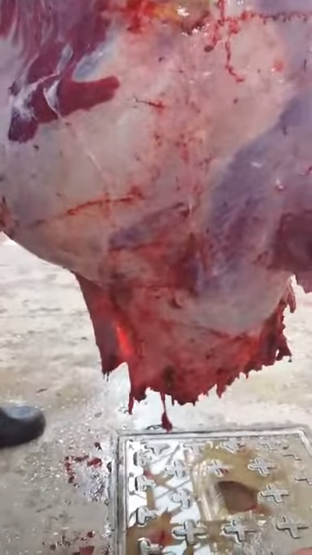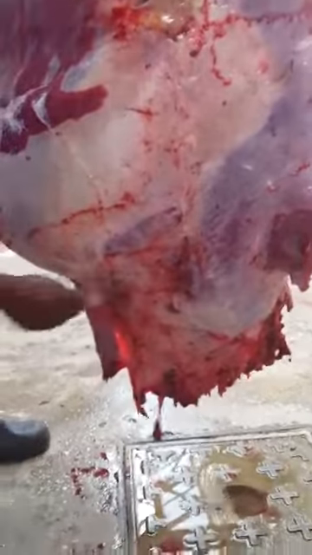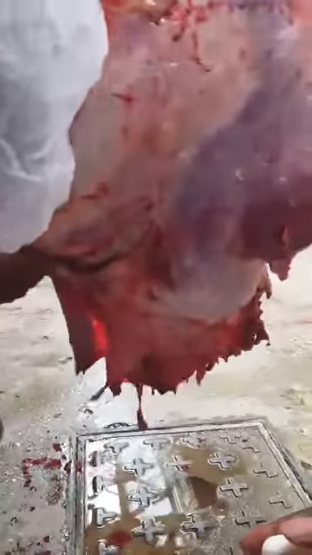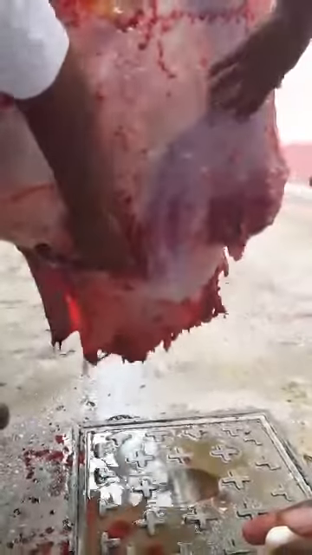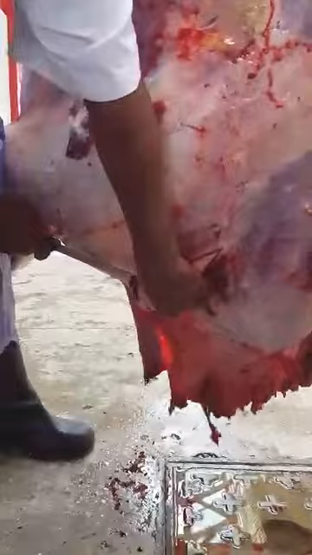So you have to incise through muscle to get to it. Make an incision right there. And this is the heavy fat deposit.